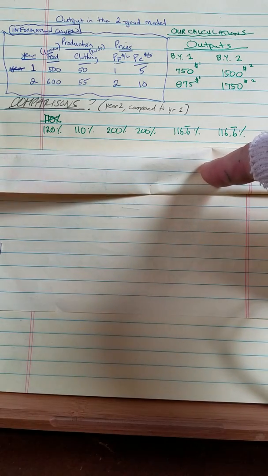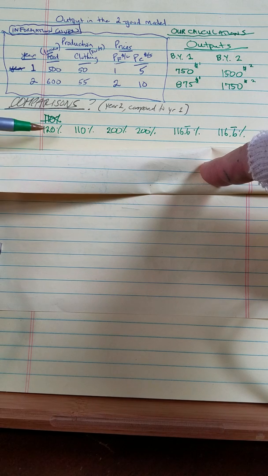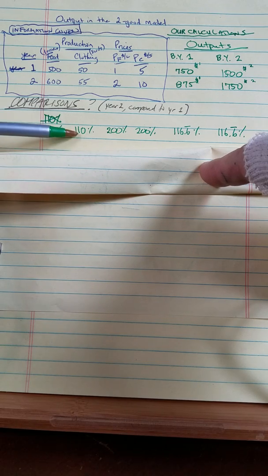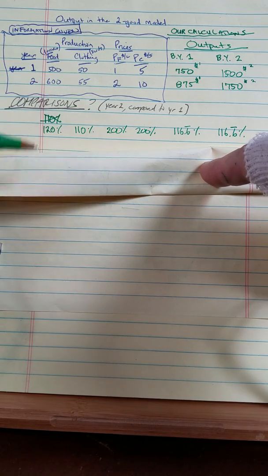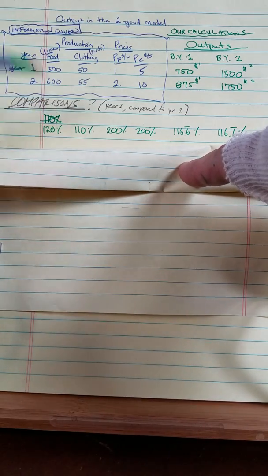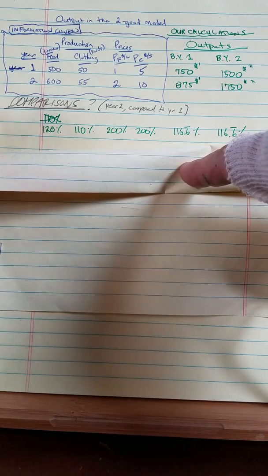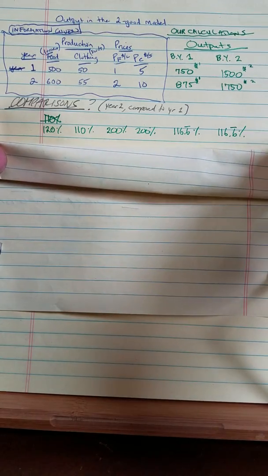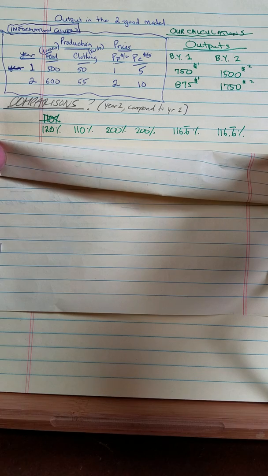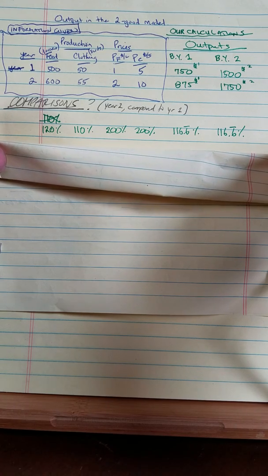I want you to make sense of those values by thinking about how the food production is 120% as much in year 2 as in year 1. The clothing production is 110% as much in year 2 as it was in year 1. And I hope it makes sense that 117%, something between the 110 and the 120, is a sensible answer to the question of how year 2 output compares to year 1 output in this simple model where the only goods are the 2 goods. But I think you could easily imagine adding a whole bunch more columns to describe a whole bunch more goods, and you're still going to have the same fundamental idea.